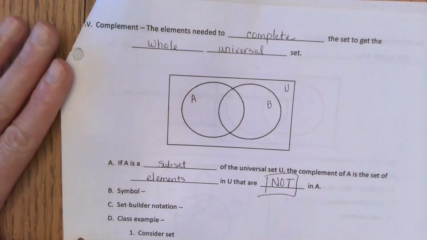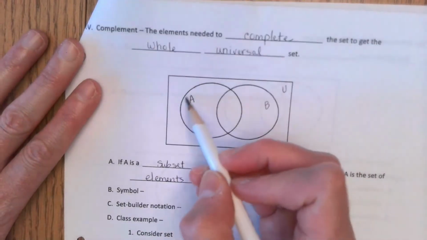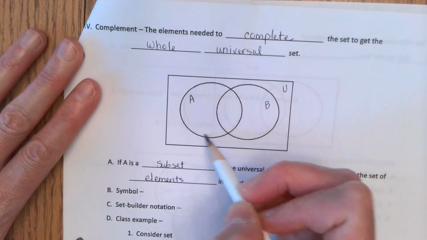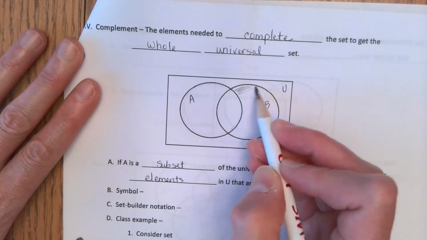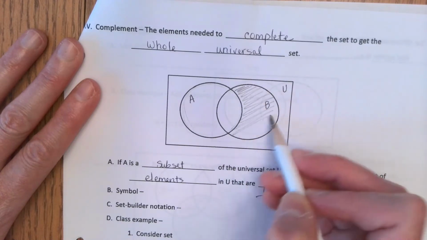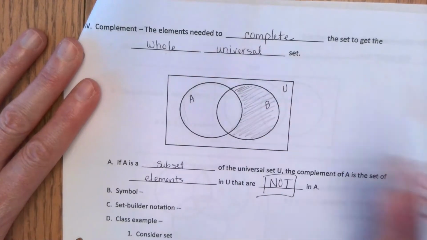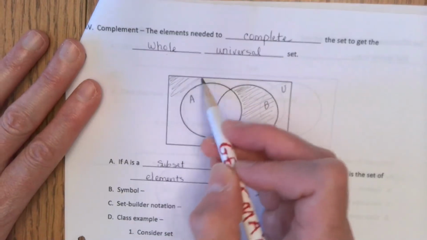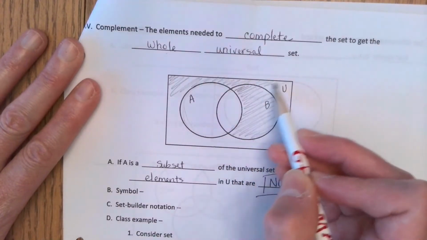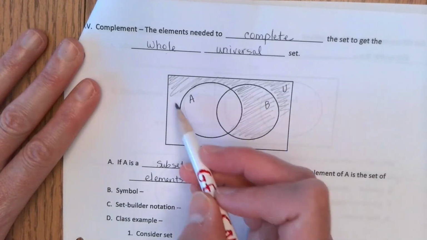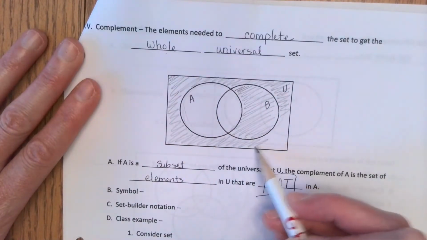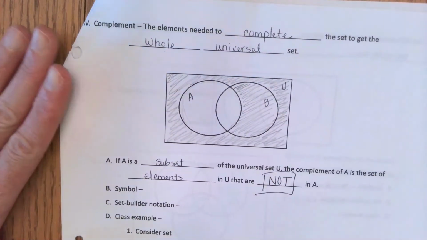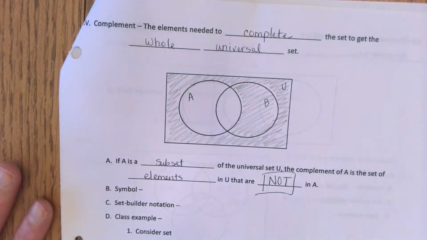So if I'm looking at my picture, here's set A. But if I want everything that's not A, well, that's all of this. However, I want it to be able to fill that whole universal set. So that's everything out here as well. So this is going to be the complement of A. Pretty much everything that is not A, all the way extended out to that universal set. So this is what the complement of A would look like.